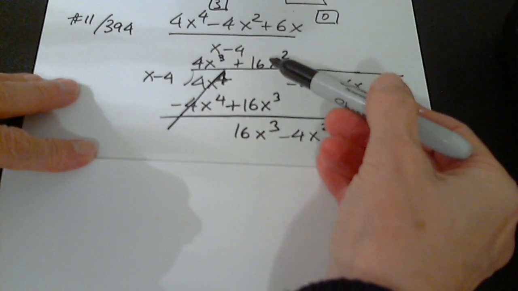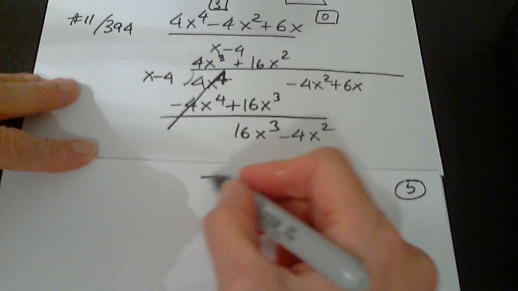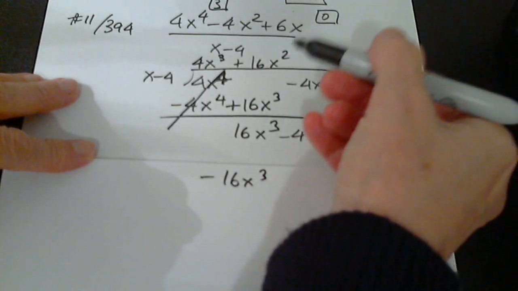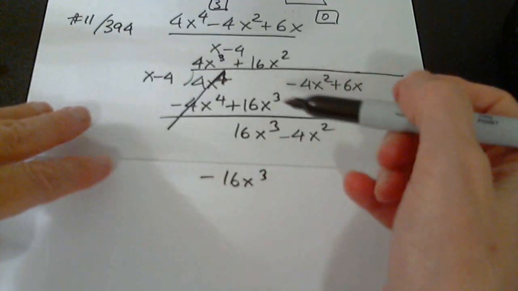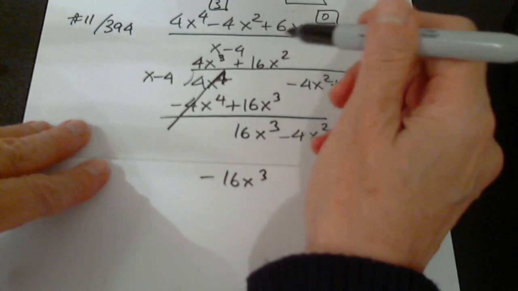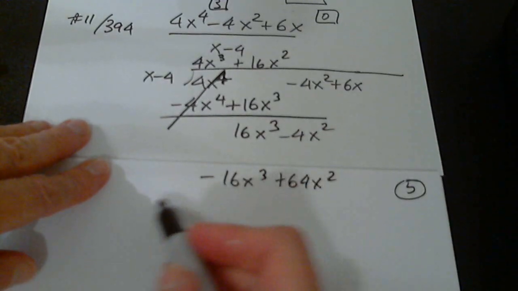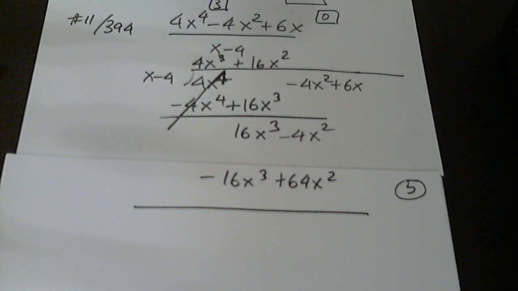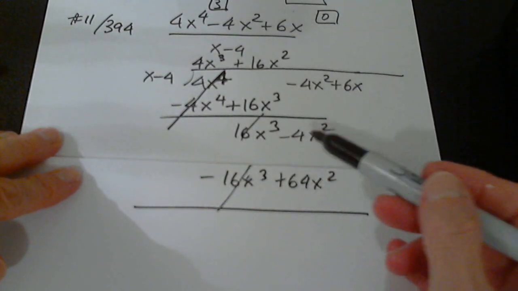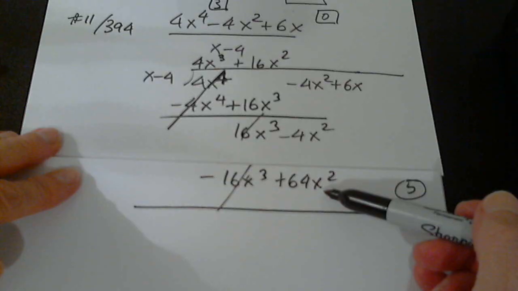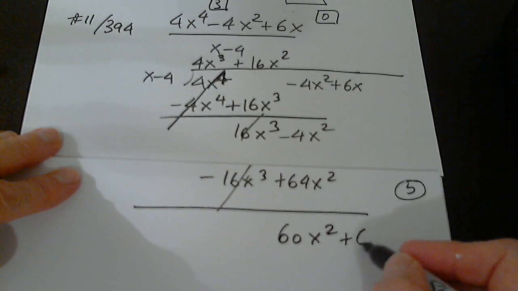Yes, perfect. 16x squared times x is 16x cubed. Subtract. 16x squared times negative 4 is negative 64x squared, positive 64x squared. Gone. Negative 4x squared plus 64x squared is 60x squared, and bring down the next in line.